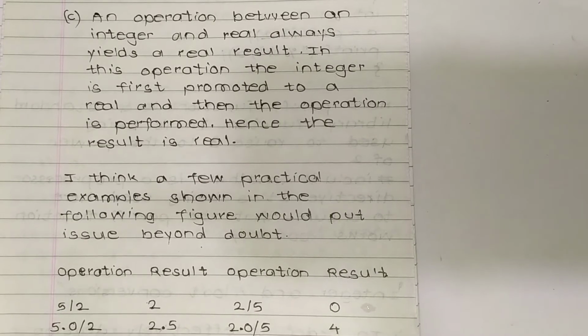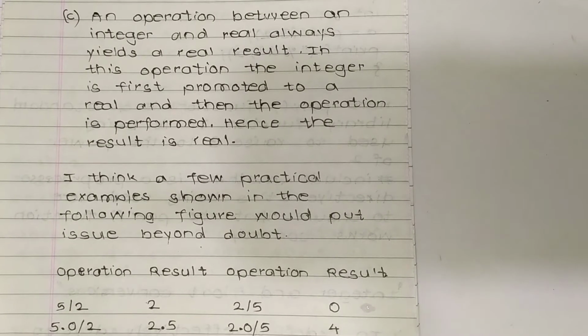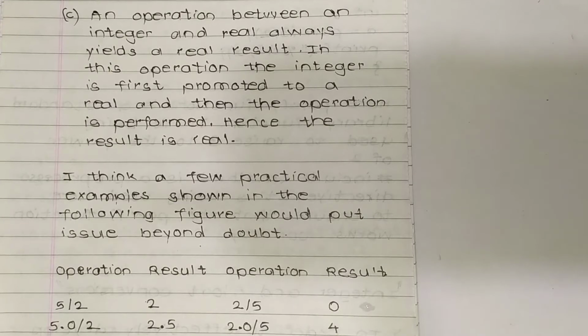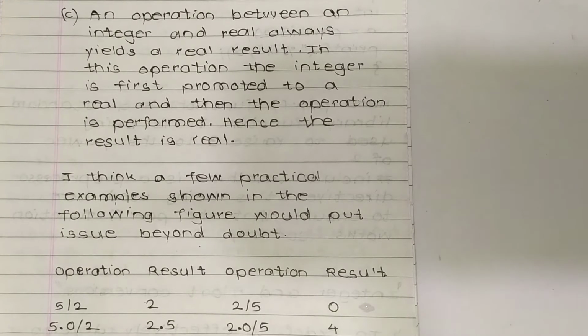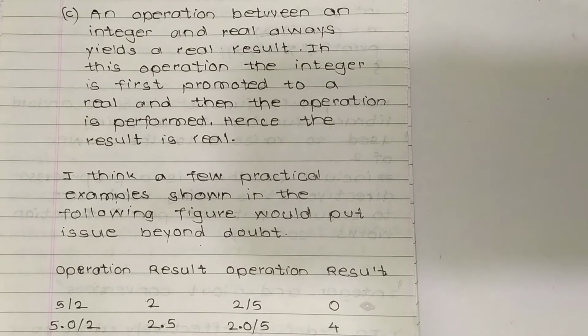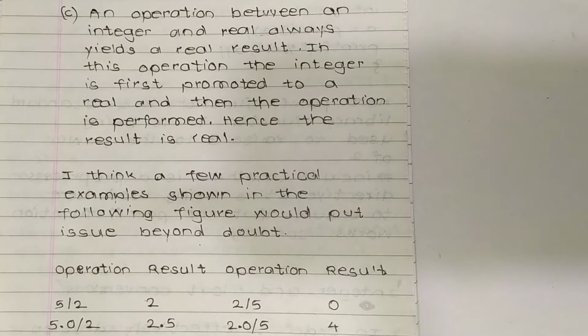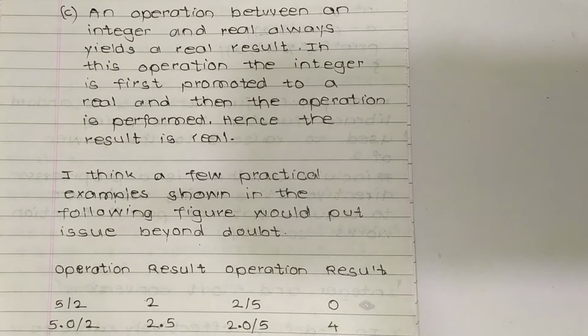An operation between an integer and a real always yields a real result. In this operation, the integer is first promoted to a real and then the operation is performed, hence the result is real. So the operation between integer and real always will yield a real result. I think a few practical examples shown in the following figure would put the issue beyond doubt.